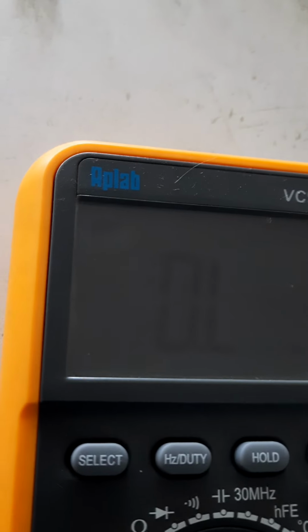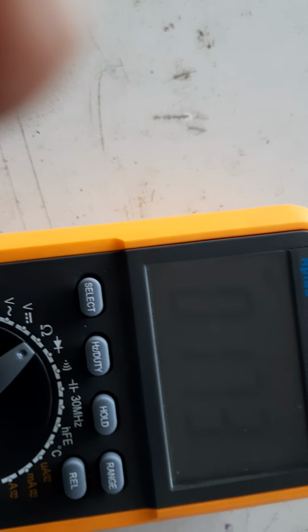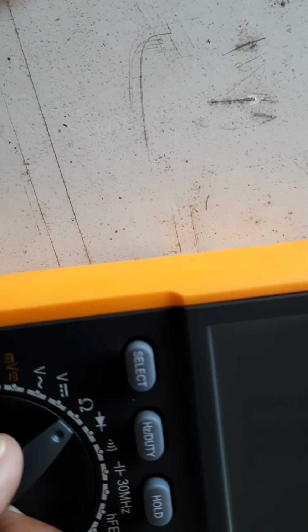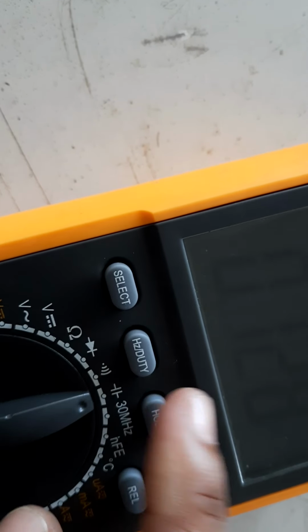Now next we will take a capacitor. I have kept a capacitor. If you want to measure the value of a capacitance, you have to keep it in the capacitance range. You can see the symbol of a capacitor. I have connected the positive and negative terminal. This is an electrolytic capacitor, so you need to keep it in the same polarity.